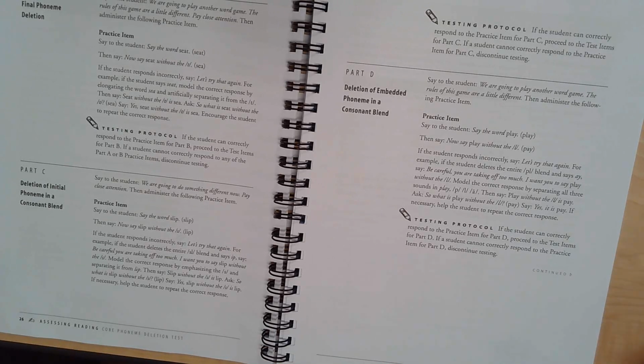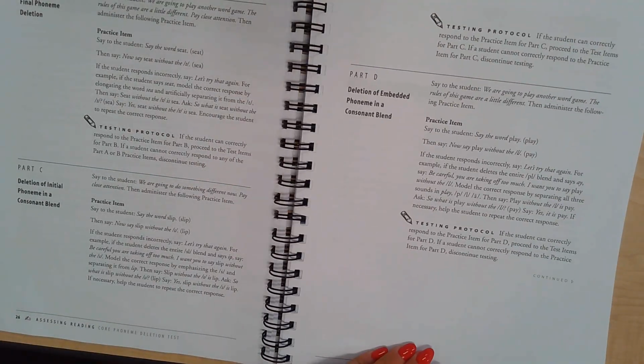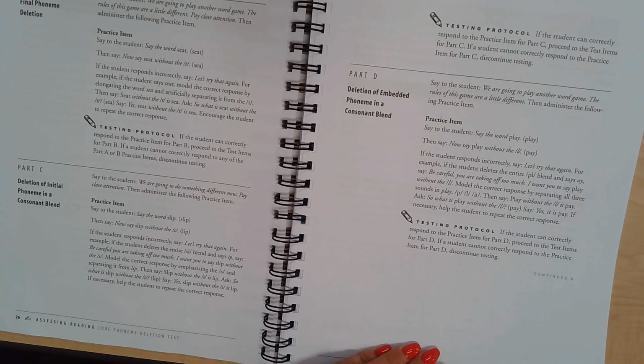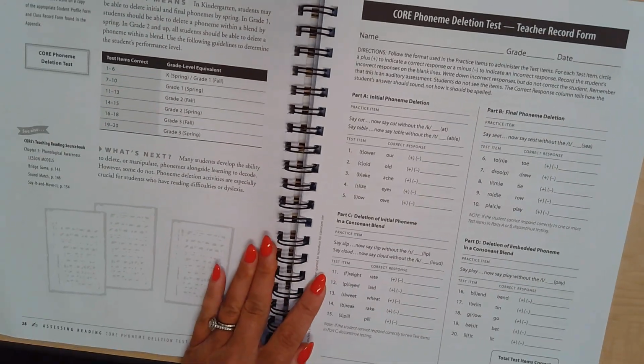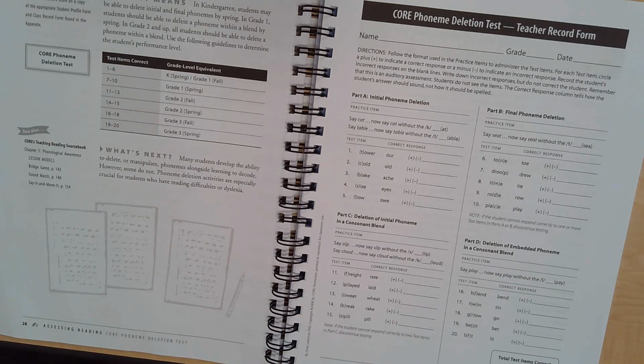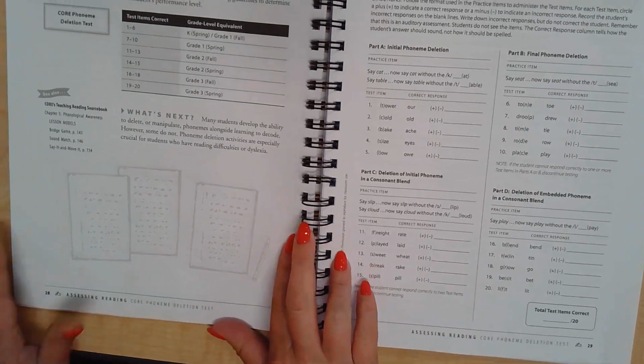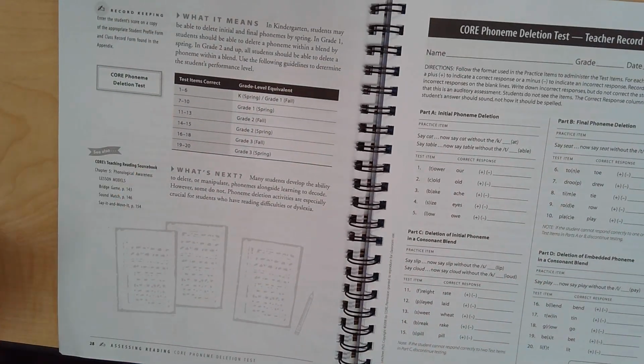So if a student can correctly respond to it, you're going to go to the Part D section and give those testing items, all right? And then if a student cannot respond, you're going to discontinue testing. Now, let's go back to this teacher record form. What you're going to do when you have given all the items that a student is able to reach in the assessment, you're going to mark the total test items correct right here in this little box. And then you can refer to this level of performance chart right here to determine where your student is on the grade level equivalent.